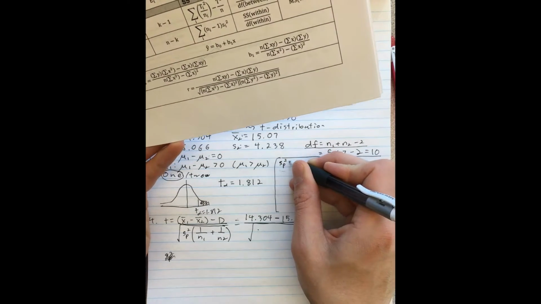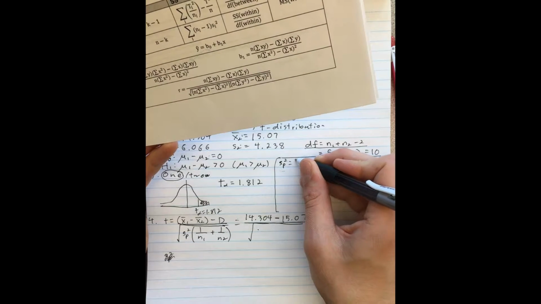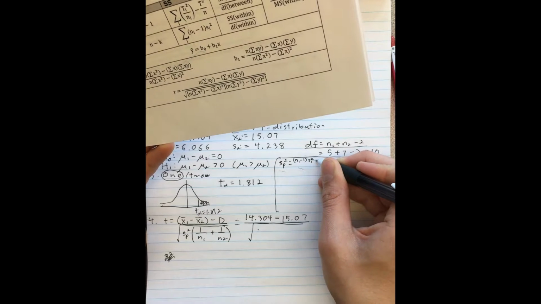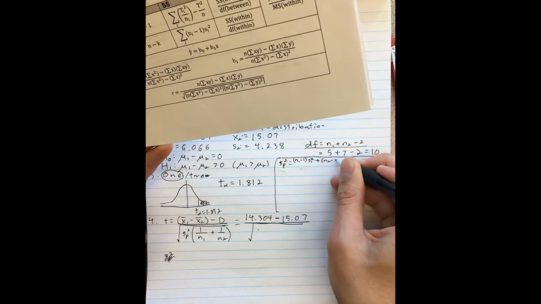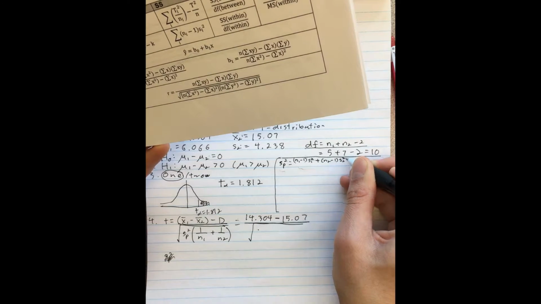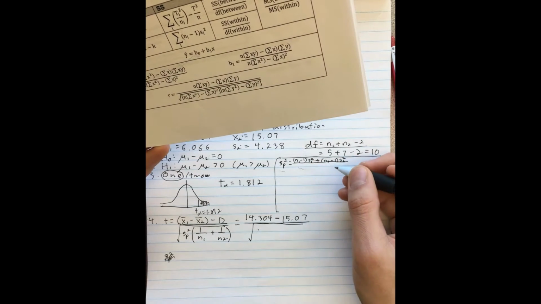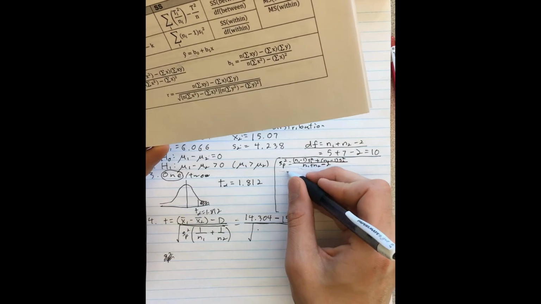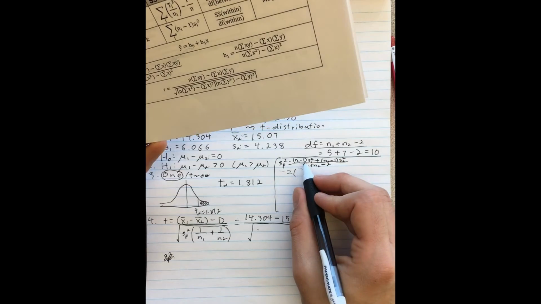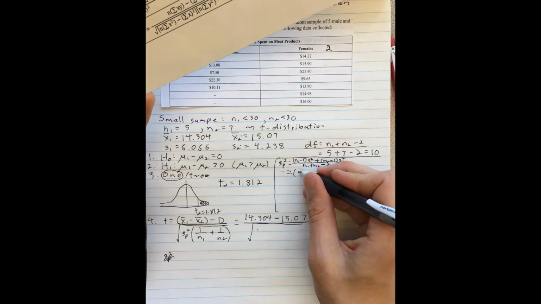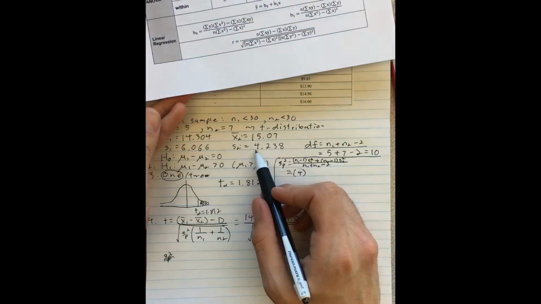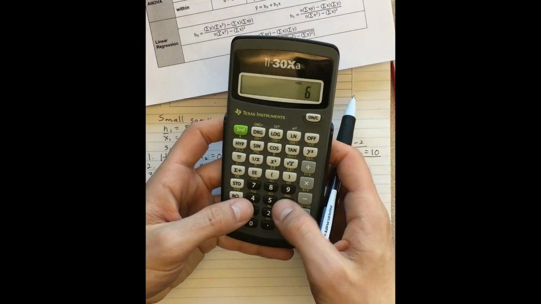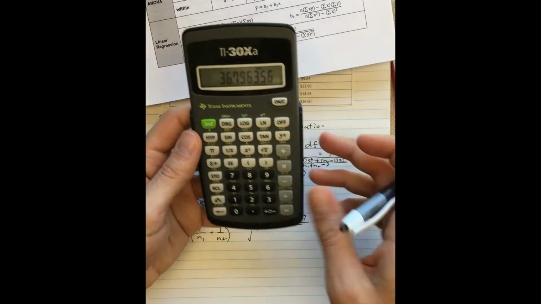Sp squared is equal to n1 minus 1 times s1 squared plus n2 minus 1 times s2 squared, all divided by n1 plus n2 minus 2. So this is going to give me n1 minus 1, that's 4, times s1 squared, so 6.066 squared.